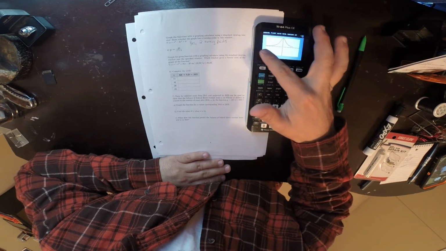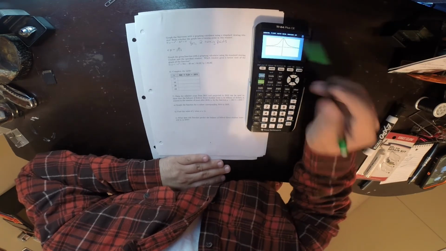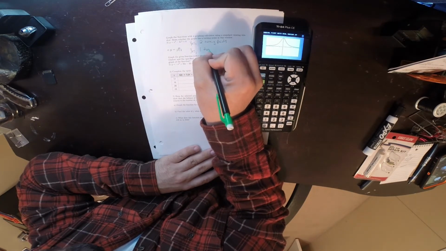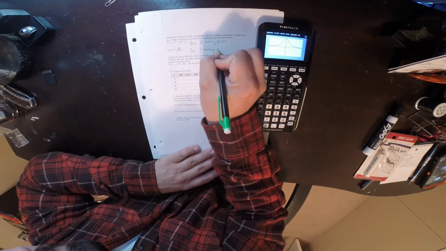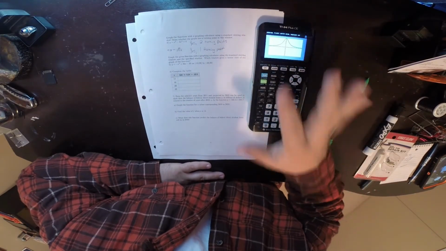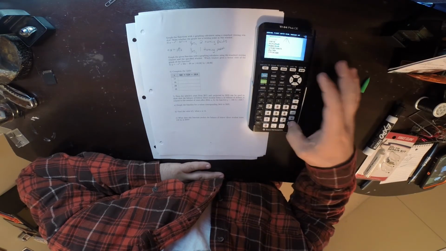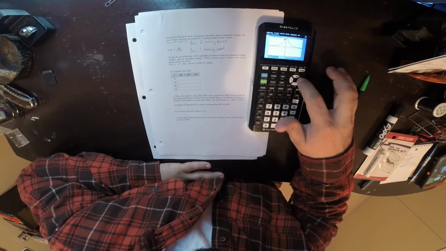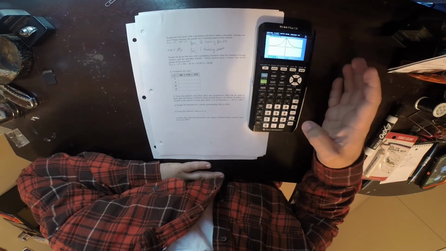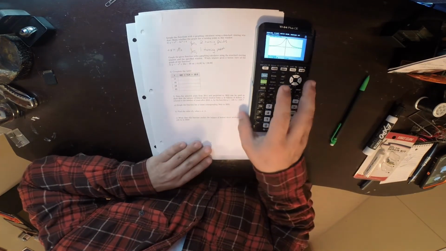If you notice, it goes up and then it comes back down. So I have one turning point. So yes, I have one turning point on this graph. That turning point happens to be a maximum. And once again, if you wanted to find it, you can do second calc maximum. Go left bound, go right bound, guess about where it's at. As long as you get close, the calculator will find it. So the turning point that I have here is x equals 0, y equals 10.